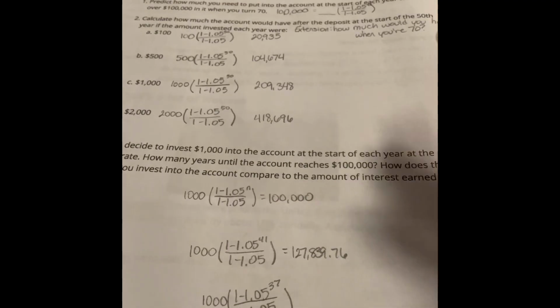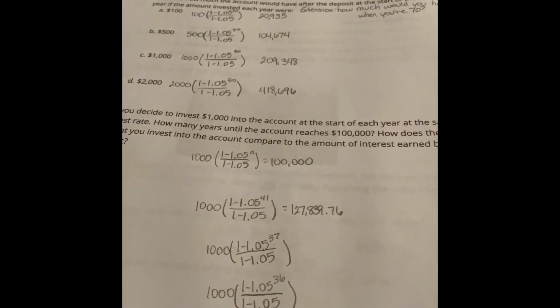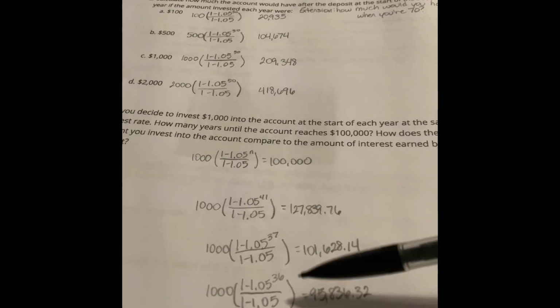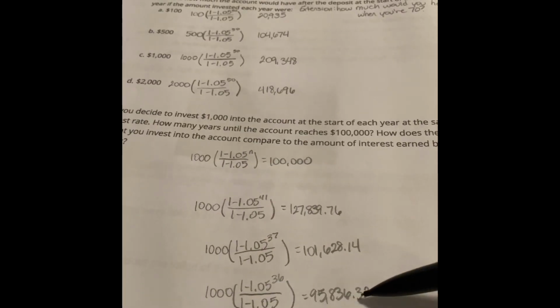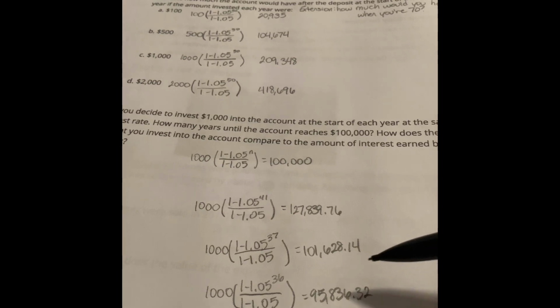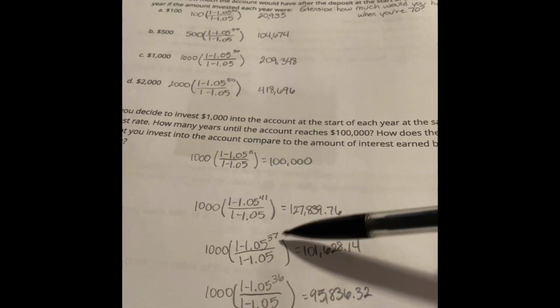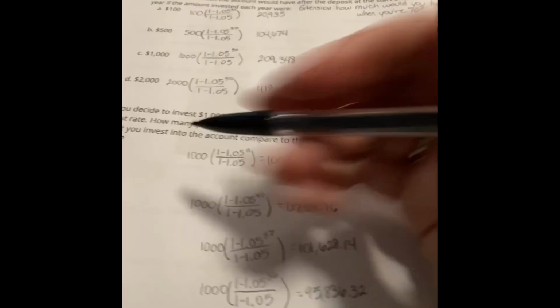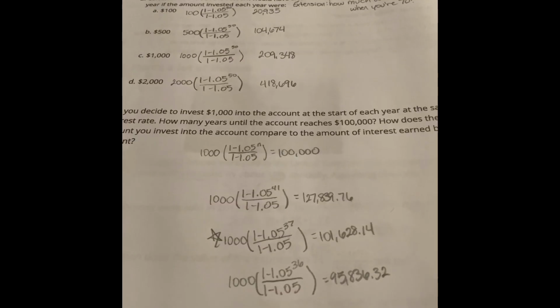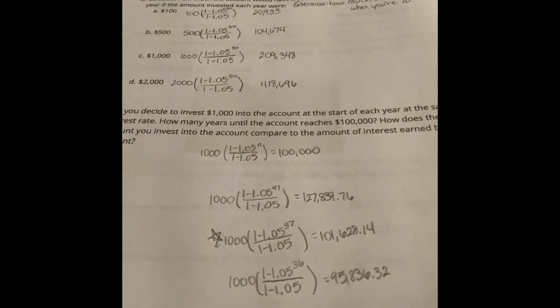So if you evaluate both of those, you can kind of see what I'm talking about. So in my 36th year saving, I would only have 95,836, and then if I want to include my cents, and 32 cents. When I have 37 years, I am over that 100,000, so it should be 37. Let's do some practice problems.